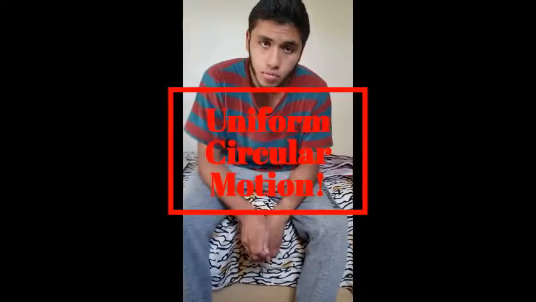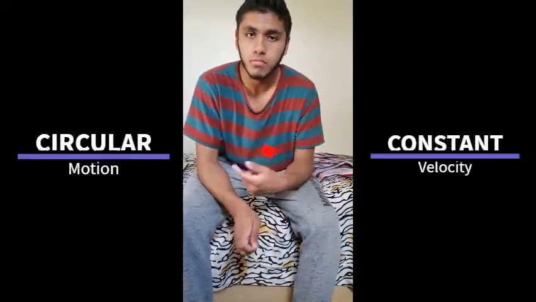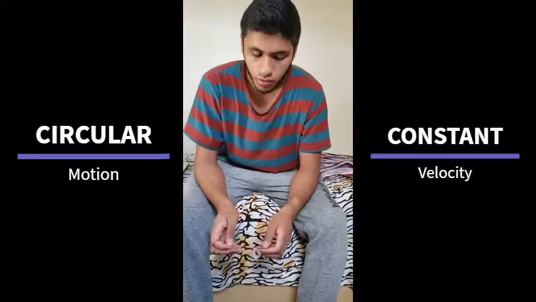The topic we're going to explain is uniform circular motion. Uniform circular motion is an object traveling in a circular motion at a constant velocity. For this I have a demonstration with a rope tied to a key.